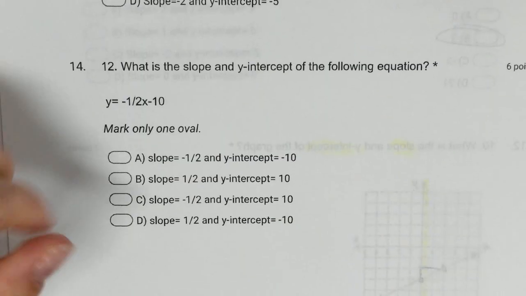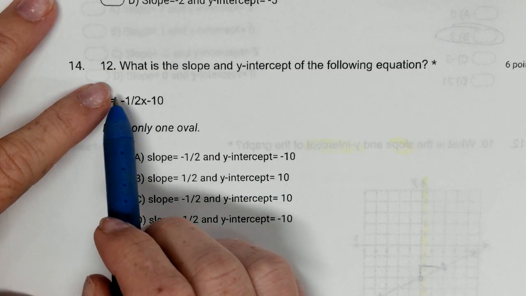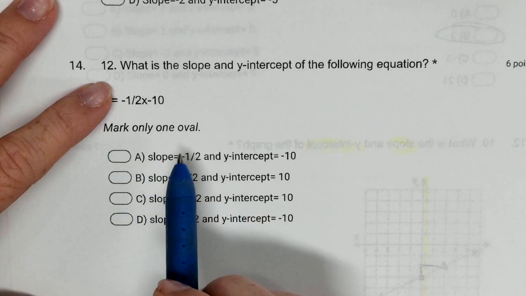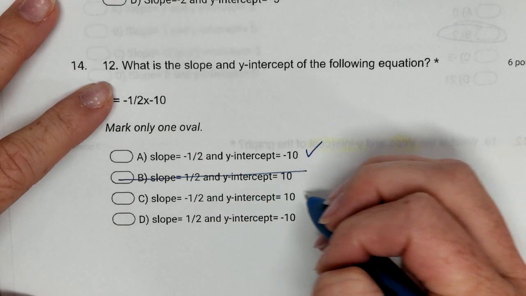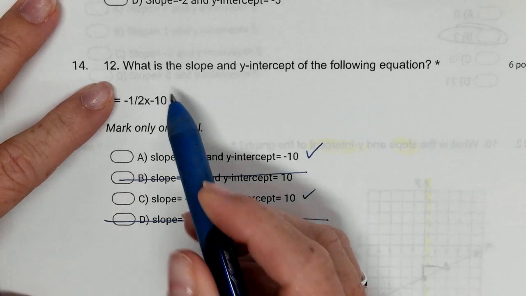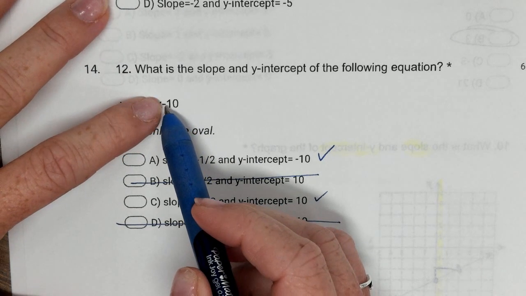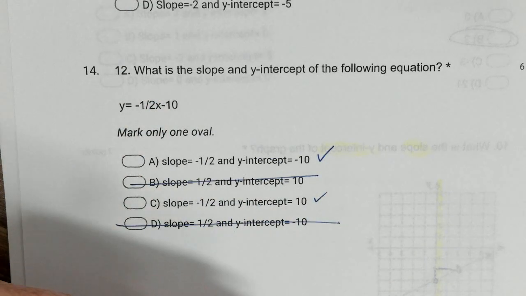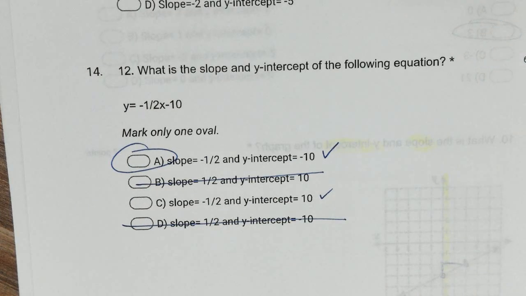All right, number 12, same thing. What is the slope and Y-intercept? Which one of these is the slope? -1/2. So slope, this one's good. This one's not. Is this one good? Yes. Is this one good? No. Now here's the problem with this one. Y'all better look. What is the Y-intercept? It is a 10, but it has a negative value because that subtraction sign assigns it a negative value. So number 12 was A. Please check your answer and make sure you put it correctly.